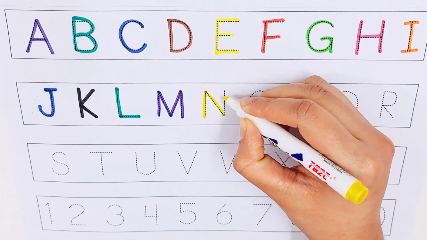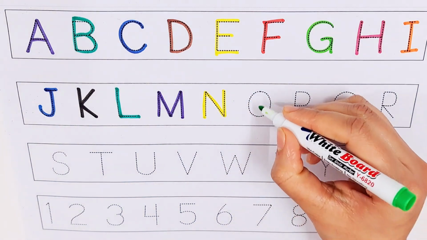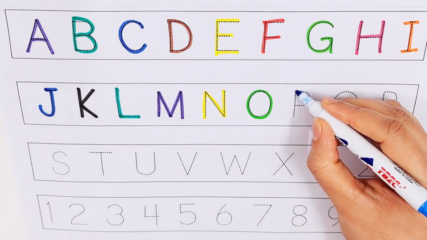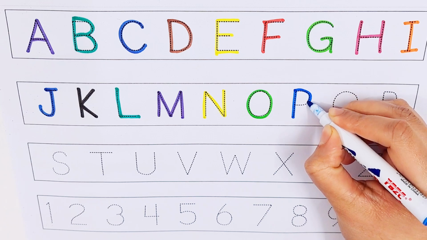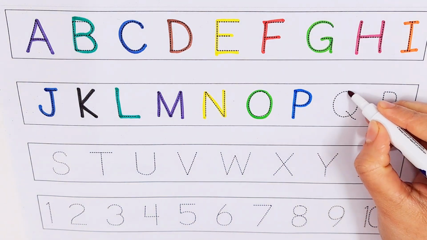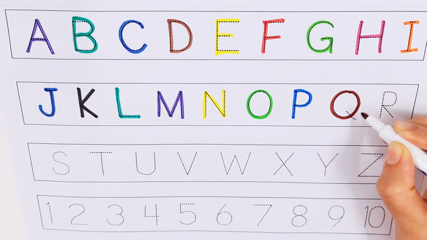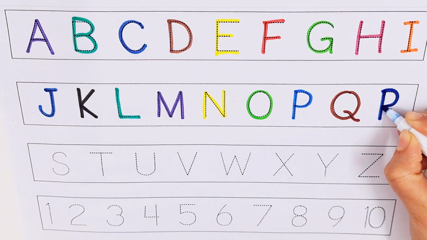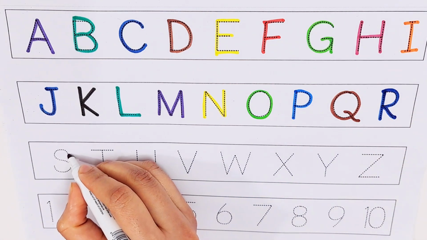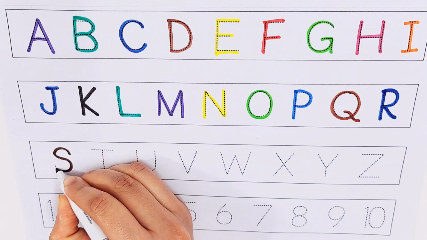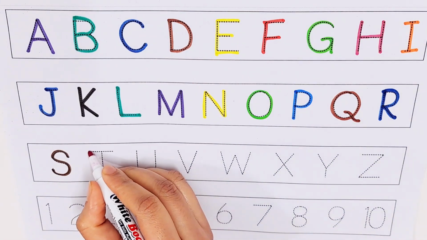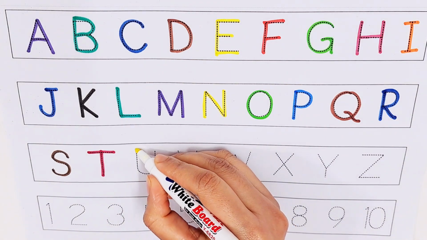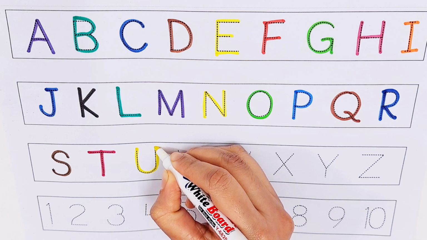N for nose. O for oil. P for princess. Q for quilt. R for rose. S for school. T for teacher. U for universe.